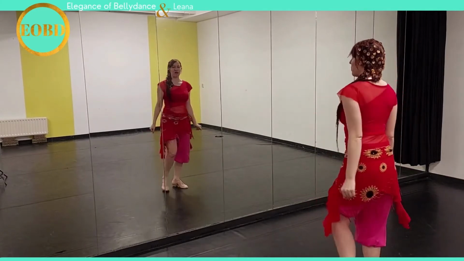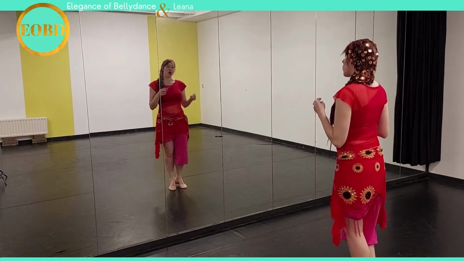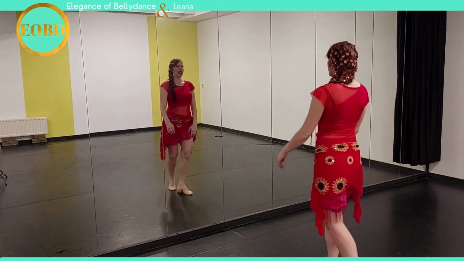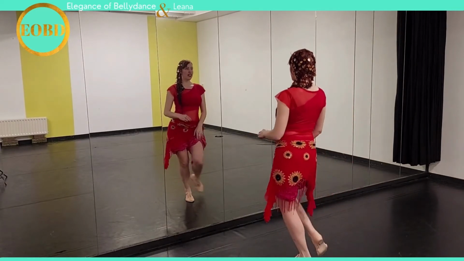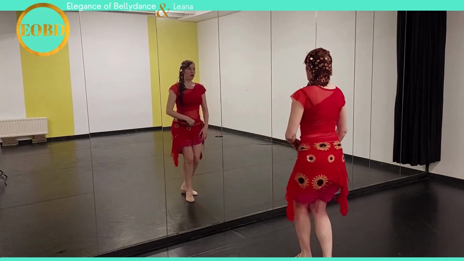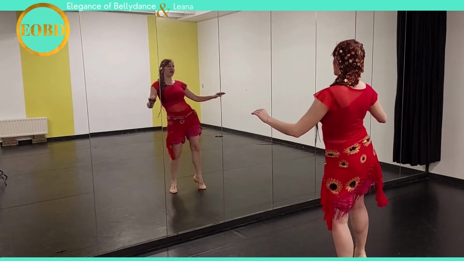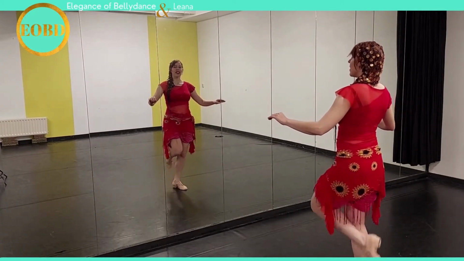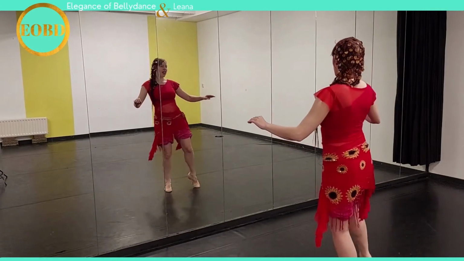Yes. So again, in Reda style, you would do a little shift, or you lift up your knee a little bit. 1 and 2, side, lift, out, and side, lift, out.